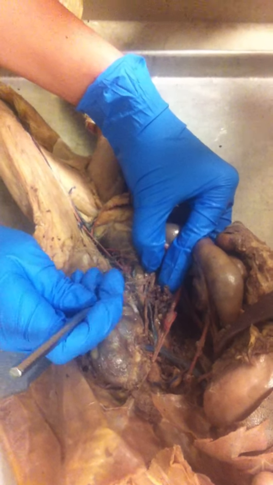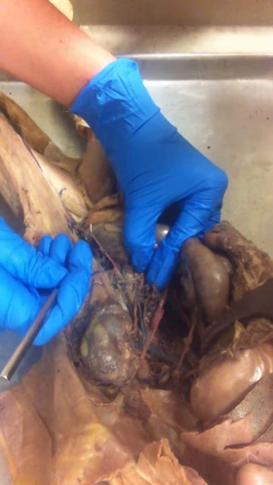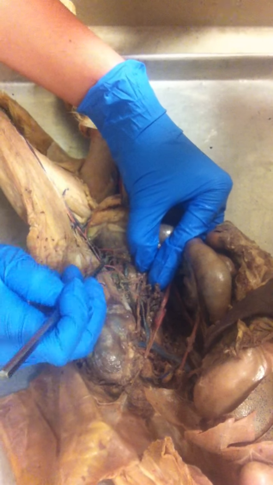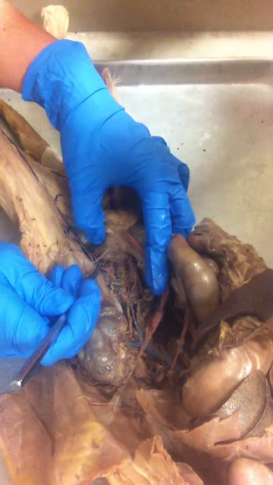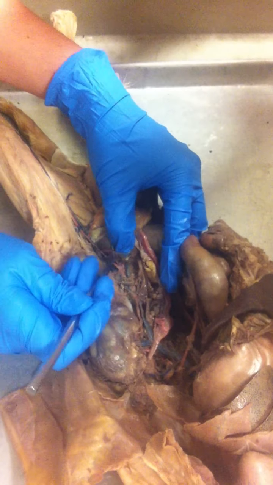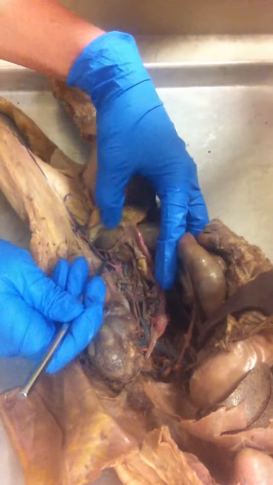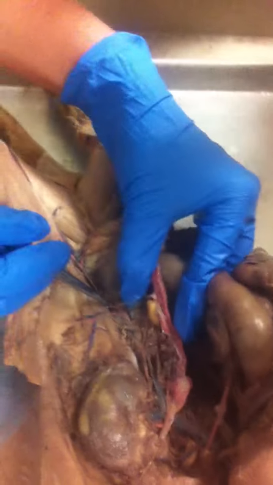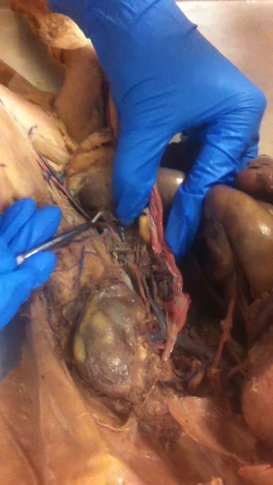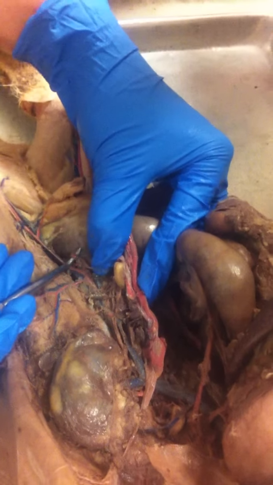And then the descending aorta has that first split, which is the external iliac. The descending aorta will continue down a little ways till it splits again into your two internal iliacs. And then there'll be a median sacral, which is in the center, if I can get it, right there. And that goes to the tail for the cat.